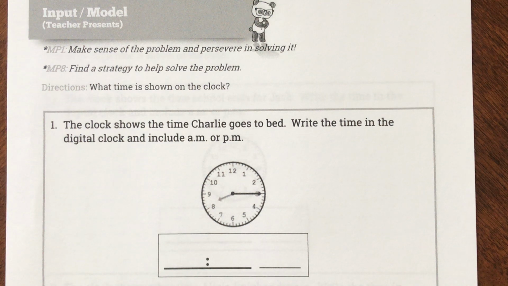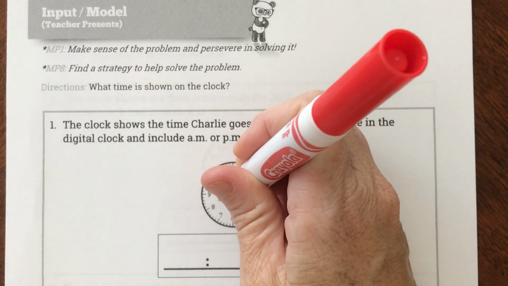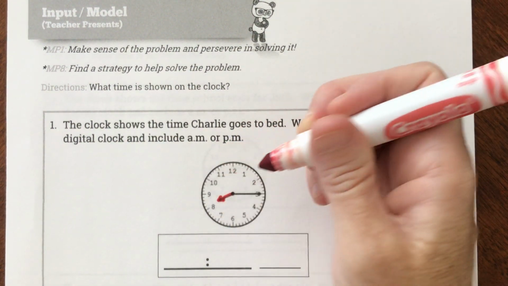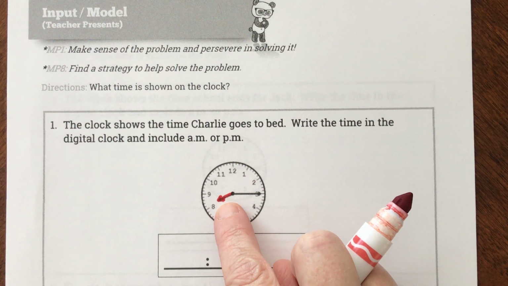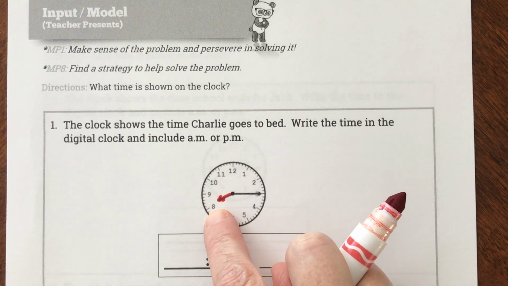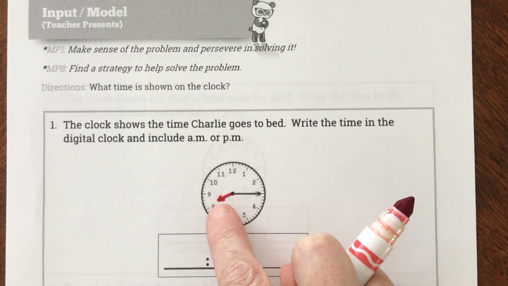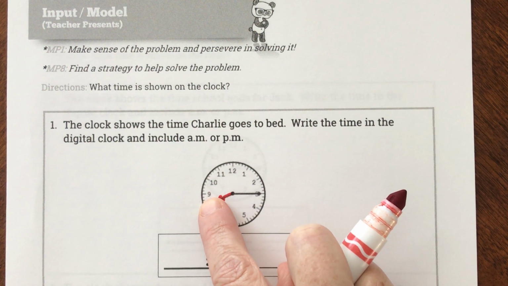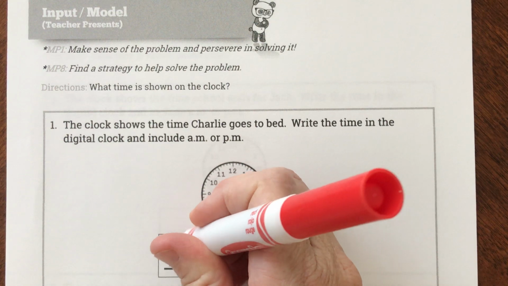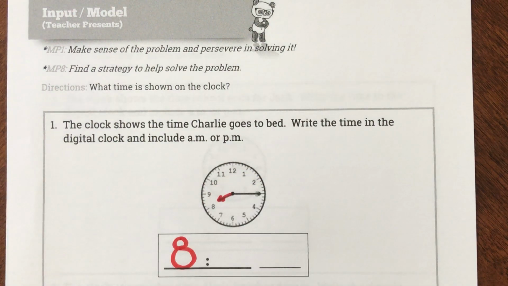I'm just going to tell time. Remember, I always start with my hour hand first, and my hour hand is my short hand. When I look at my short hour hand, what I notice is it's past the 8, but it didn't hit the 9 yet. So it passed 8, but it didn't reach 9, which means my hour is 8 o'clock.